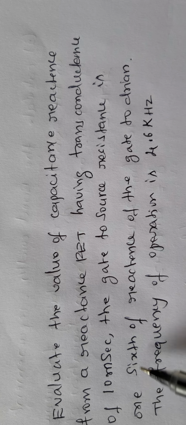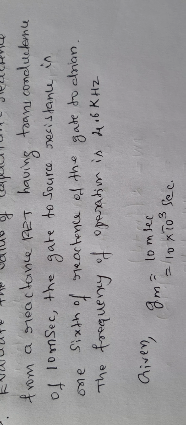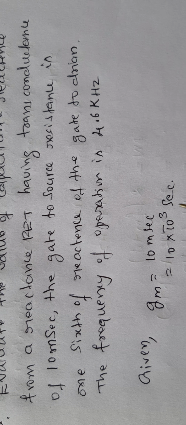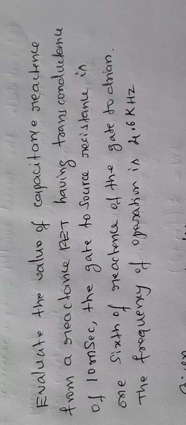You know, gate to drain, what component is connected for capacitive reactance? At the output, a capacitance is connected. Therefore, let Xc be the capacitive reactance. Now, the frequency of operation F is equal to 4.6 kilohertz.